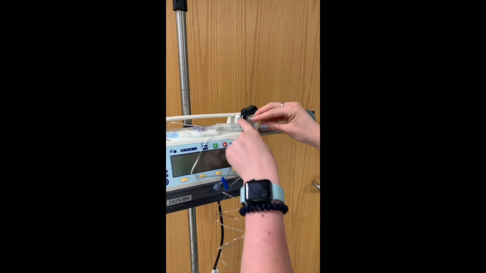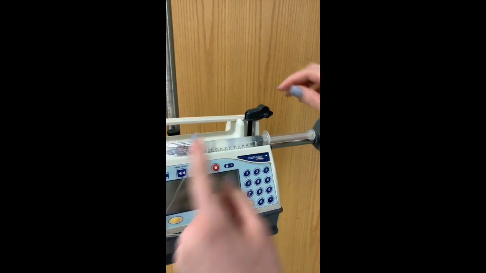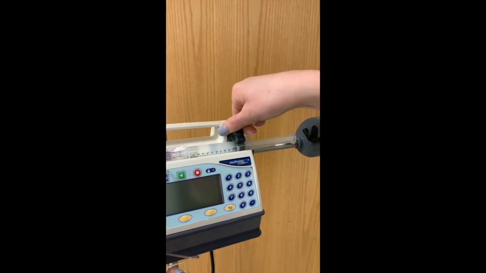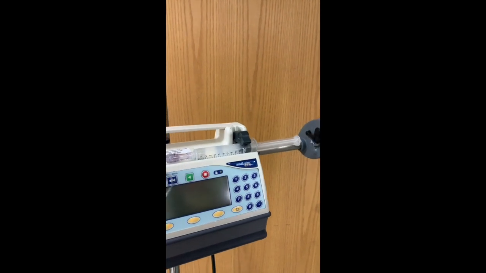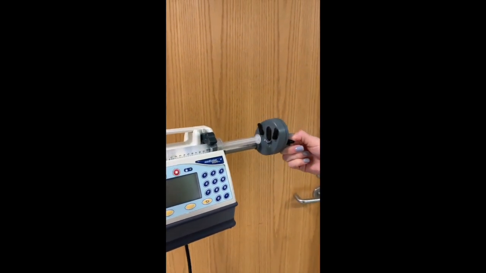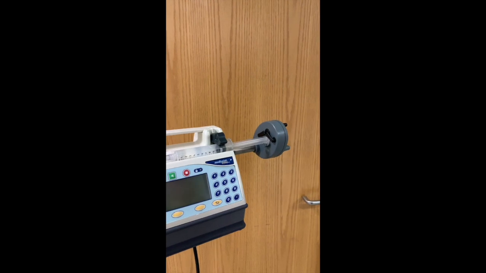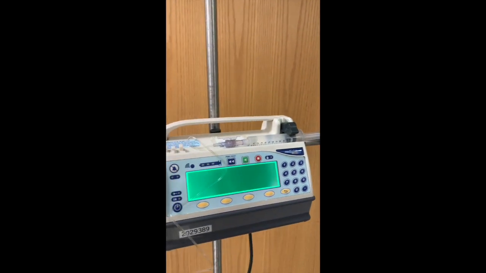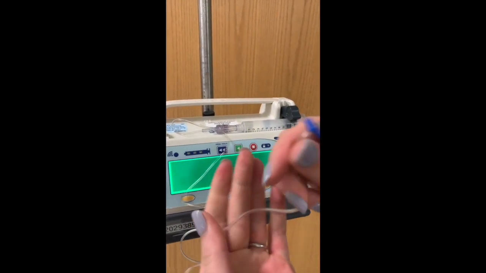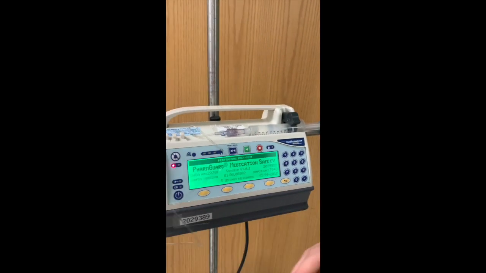So the end of your syringe goes in right there. This clamp spins and locks down to hold the syringe in place, and this plunger right here gets pushed up and locks into the syringe. So we'll go ahead and turn it on. This would obviously be the end that is connected to your patient.